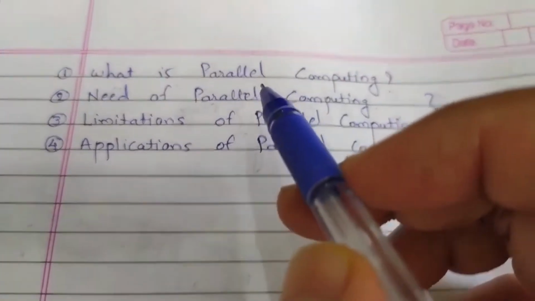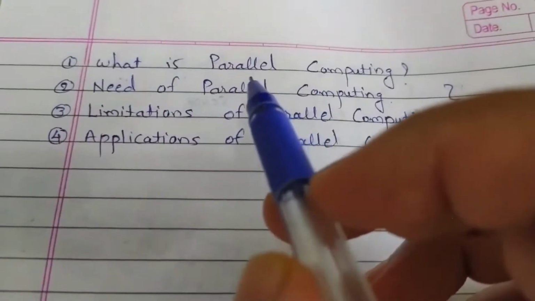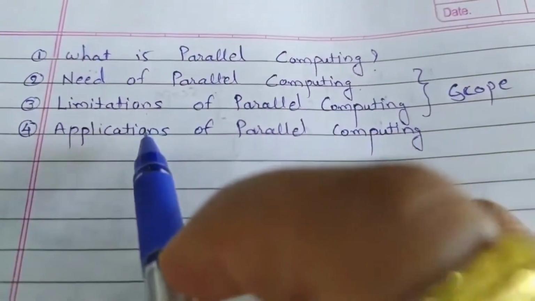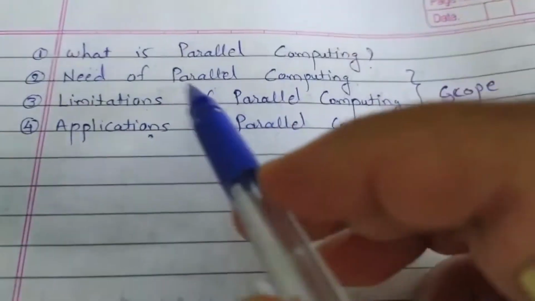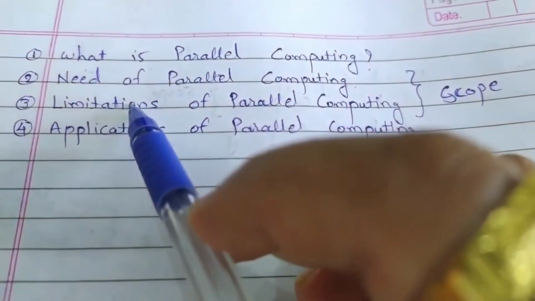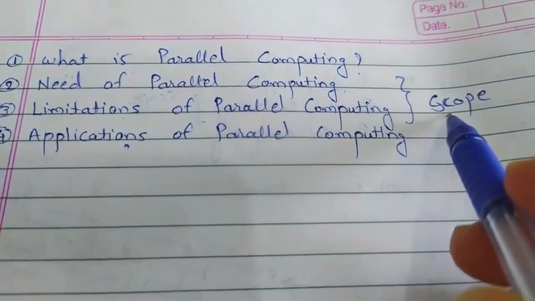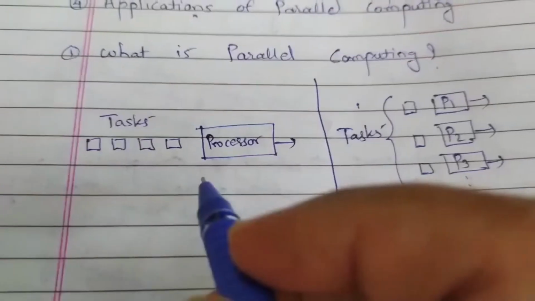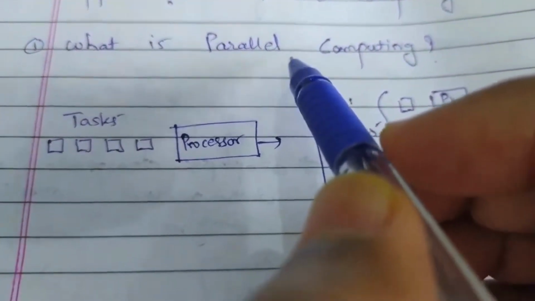In this video, we will discuss parallel computing, the need of parallel computing, its limitations and applications of parallel computing. Need and limitations of parallel computing make the scope of parallel computing. So let's get started. First, we will discuss what is parallel computing.